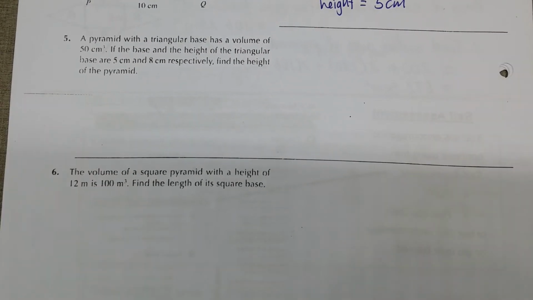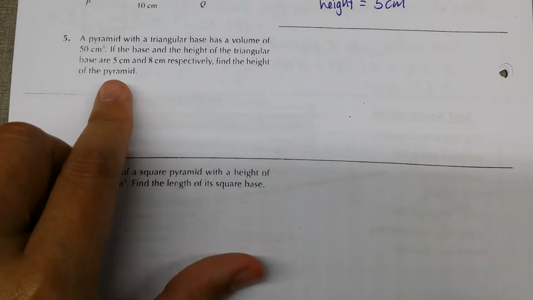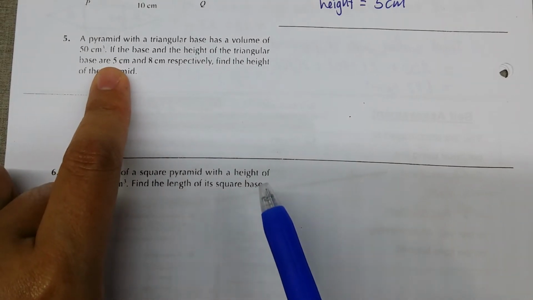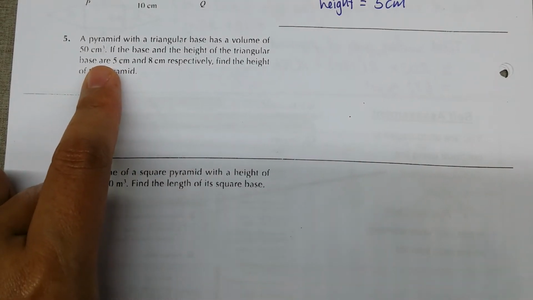Question 5. A pyramid with a triangular base has a volume of 50 cm cubed. You realize the difference between question 3, 4 versus question 5 and 6. Question 5 and 6, they didn't provide any figure. So are you going to draw? If you can visualize and draw, go ahead. If not, let's take a look first.